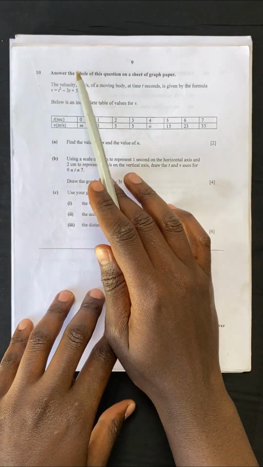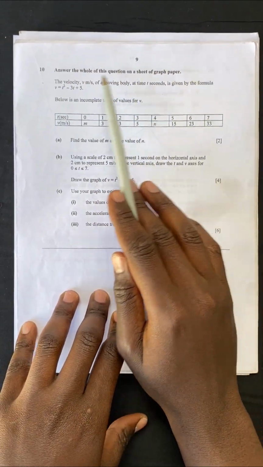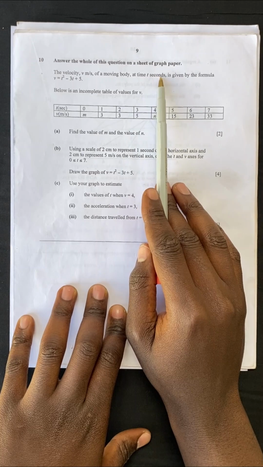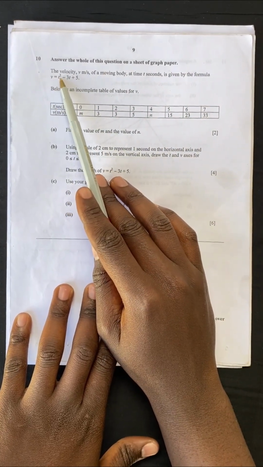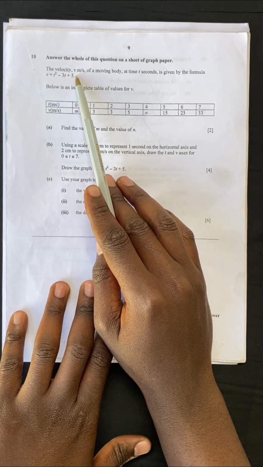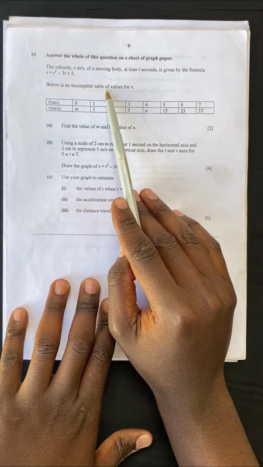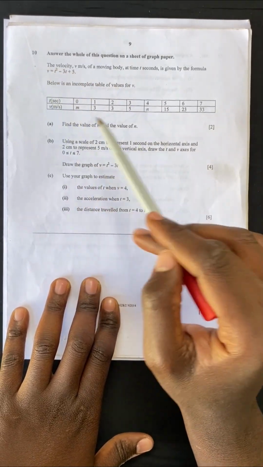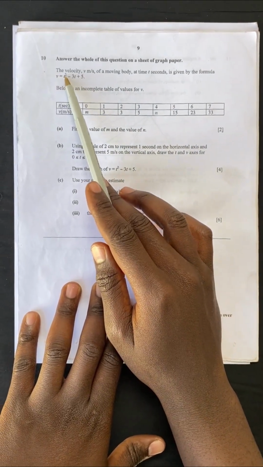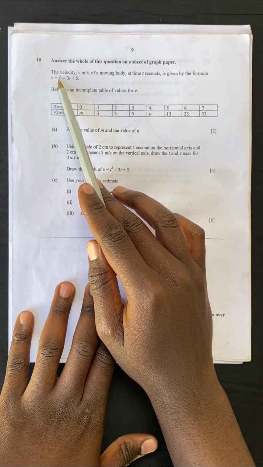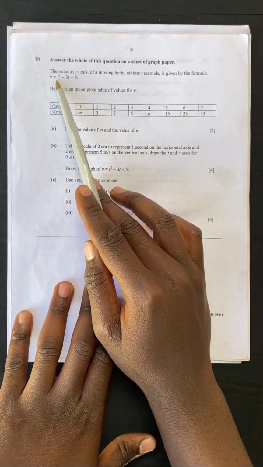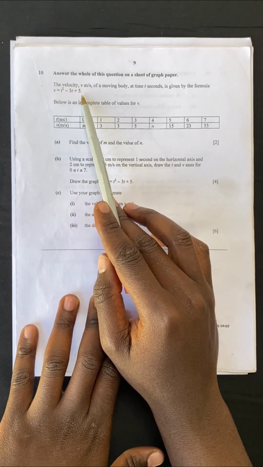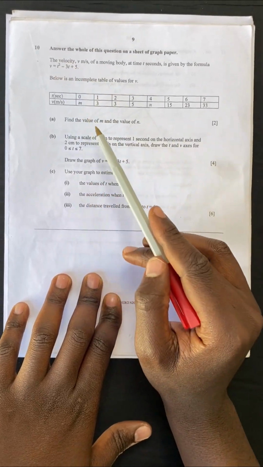Question 10. Answer the whole of this question on a sheet of graph paper. The velocity v meters per second of a moving body at time t seconds is given by the formula v is equal to t squared minus 3t plus 5. Below is an incomplete table of values for v. So this one is going to be a quadratic graph, so it is going to be curved. It is a quadratic because here we have a term which is to the power of 2, and it is in the general form ax squared plus bx plus c is equal to 0. So this one is going to be a curved graph.